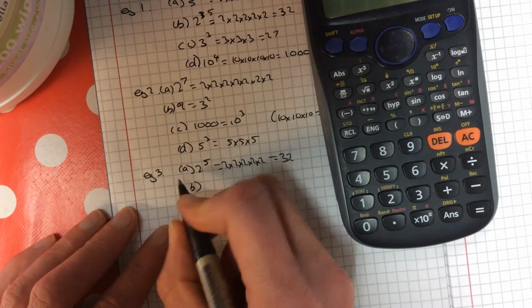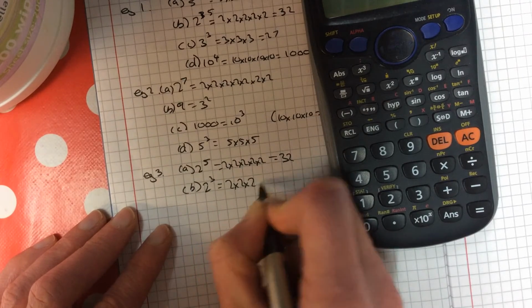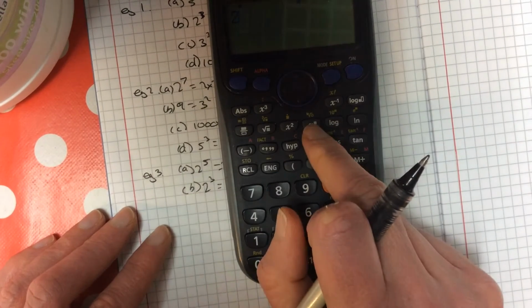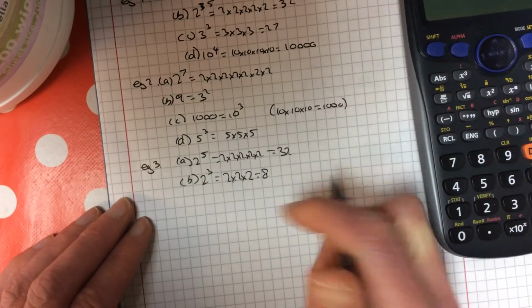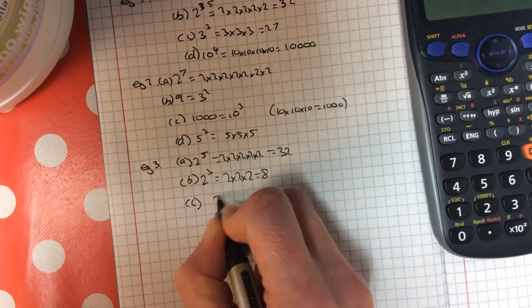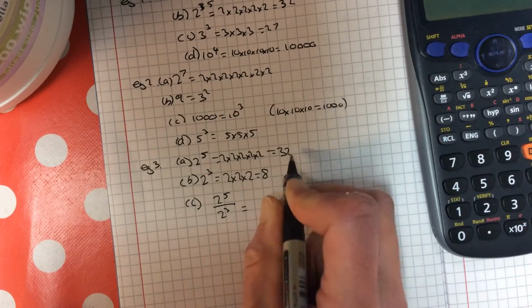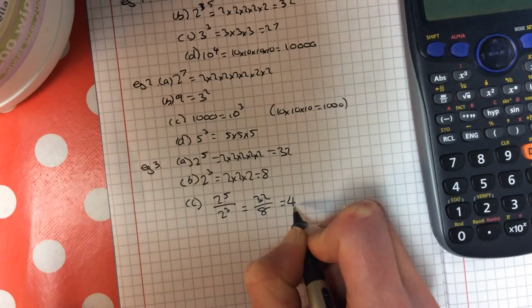So part B, 2 with a wee 3. Again, you can do it out the long way, or you can go 2, that wee power button, 3 to give you 8. And part C is wanting you to take your answer of 2 to the 5 and divide it by 2 to the 3. So take your 32 and divide it by 8, which gives you 4.